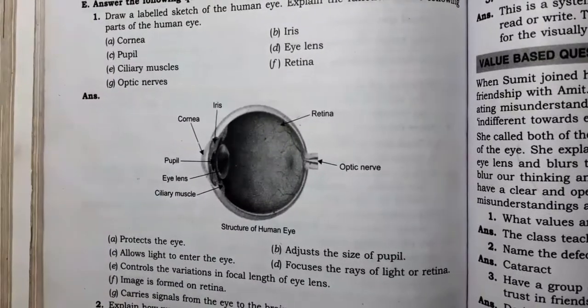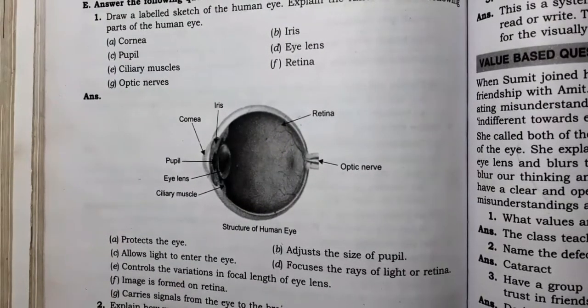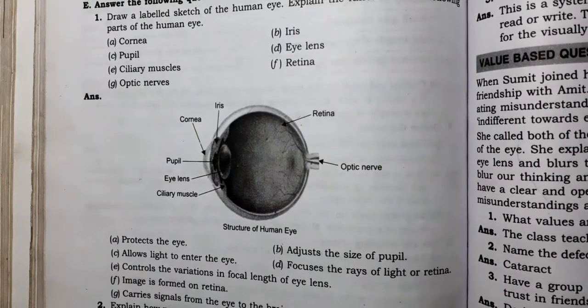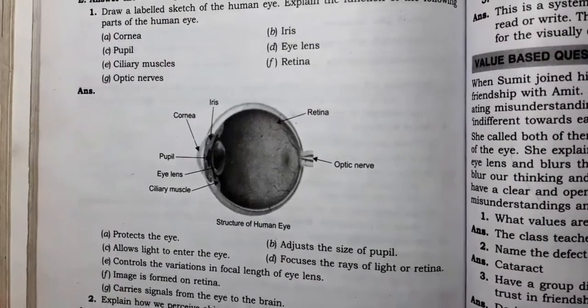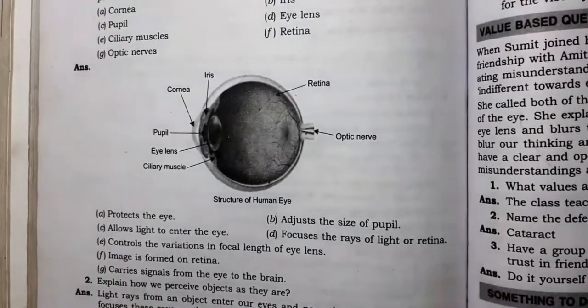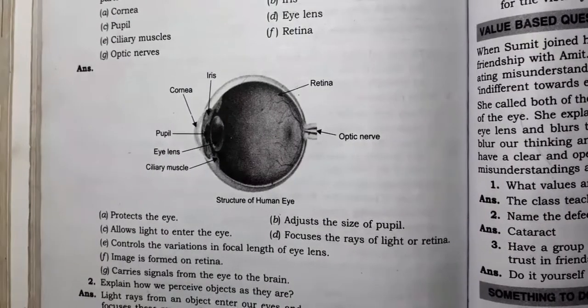Cornea protects the eye. Iris adjusts the size of the pupil. Pupil allows light to enter the eye. Eye lens focuses the rays of light on the retina. Ciliary muscles control the variations in focal length of the eye lens. Retina, the image is formed on the retina. Optic nerves carry signals from the eye to the brain.